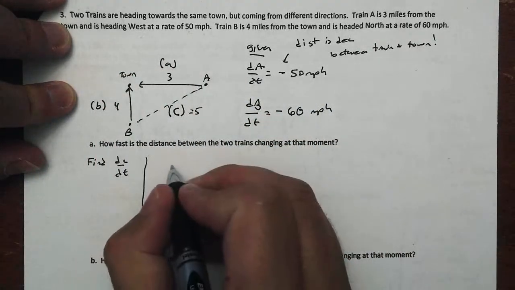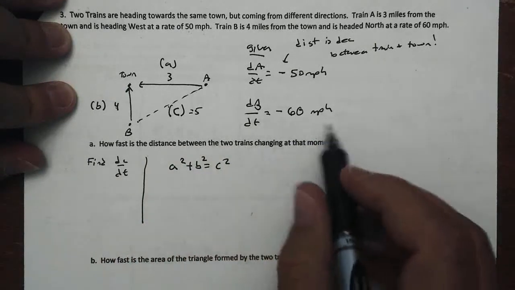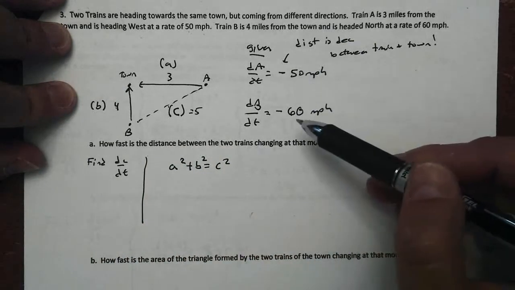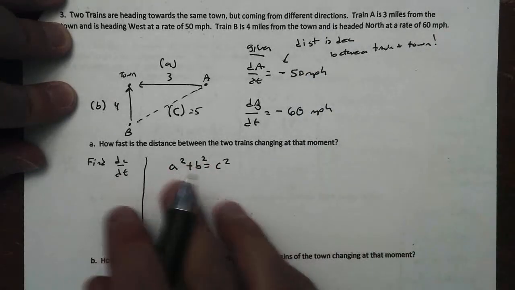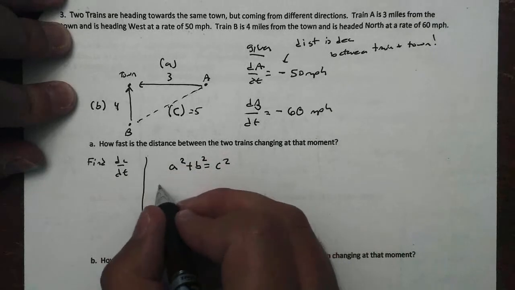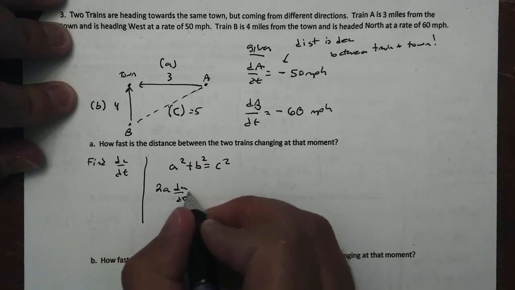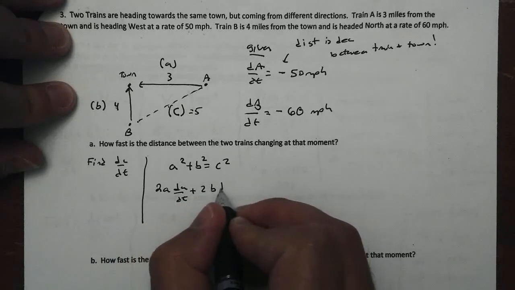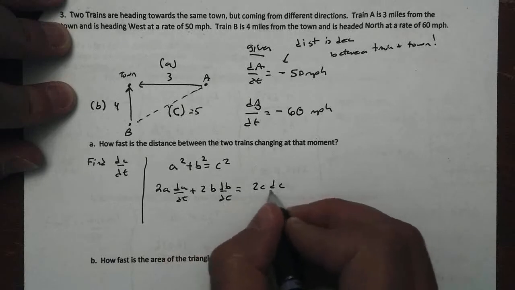So I am going to use my Pythagorean theorem, a squared plus b squared equals c squared. I think I could just do negative 50 squared plus negative 60 squared. But I want to use calculus because that's what the AP is looking for. When we take the derivative, we get 2a dA/dt plus 2b dB/dt, and that's going to equal 2c dC/dt.